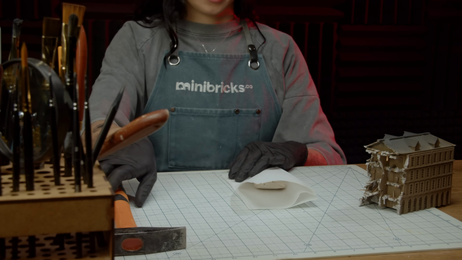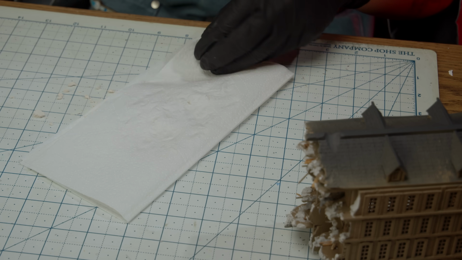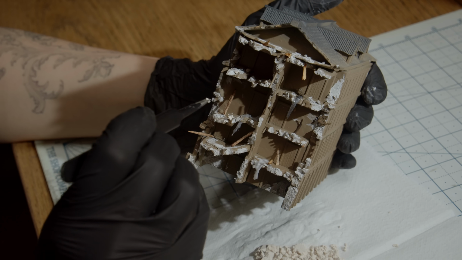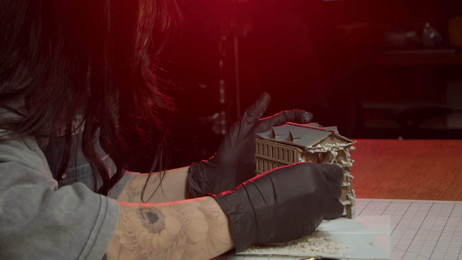I crushed the dried leftover putty with a hammer and glued that on as well. This way you get more volume and detail. As you can see, even a dry 3D model can easily be brought to life using whatever materials you have on hand.